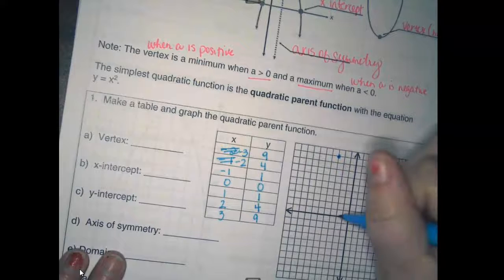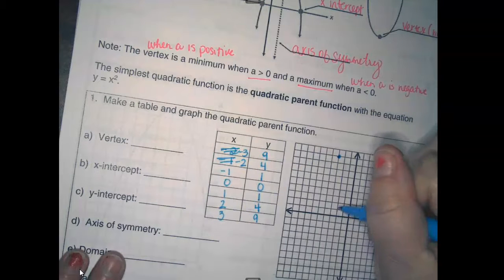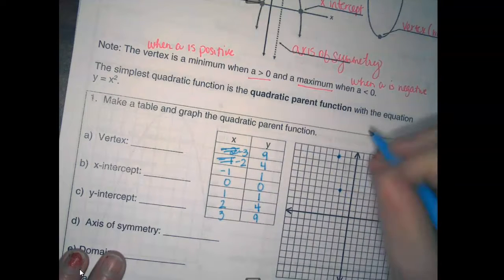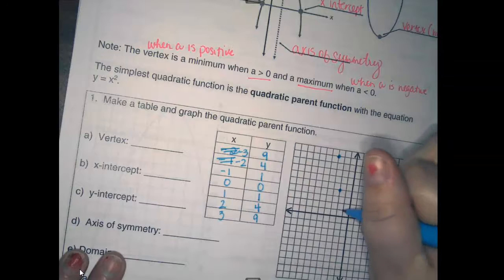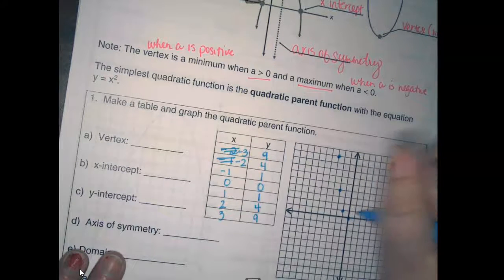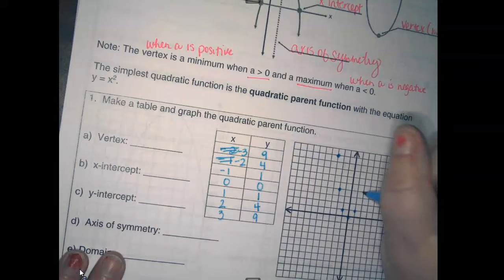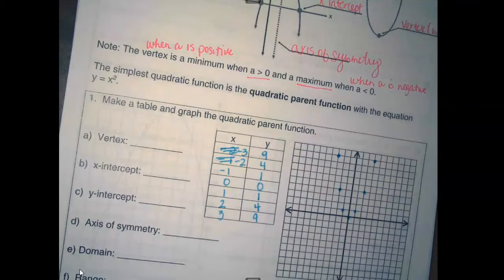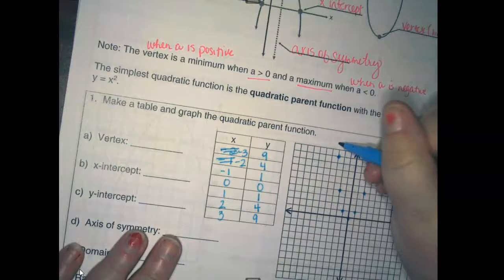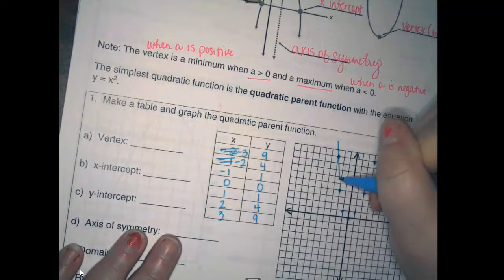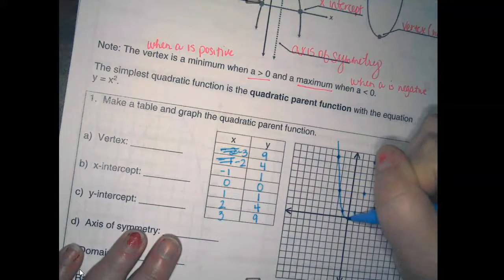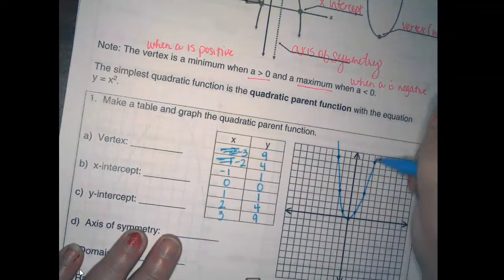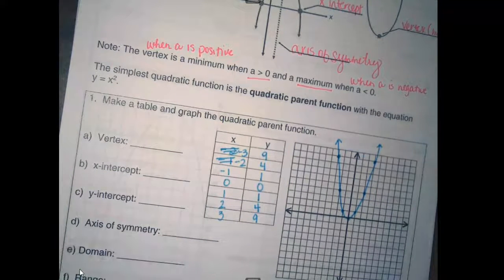And in all honesty, I'm horrible at drawing these. I'm good at drawing linear. I'm good at drawing circles. I'm good at a lot of other stuff, but I am not good at drawing quadratics. I'm not real sure what it is. I'm going to connect those. Ooh, that one actually looks pretty good. I'll give you a minute to get that down.